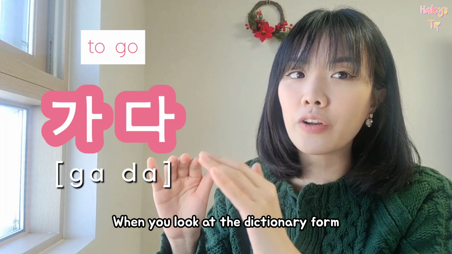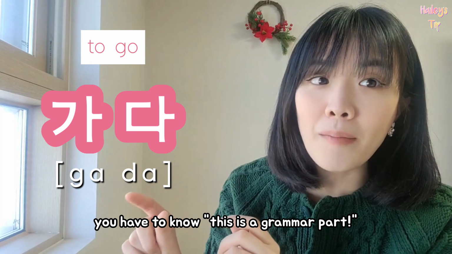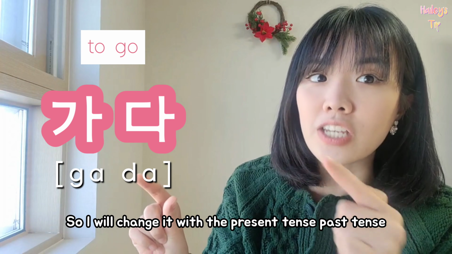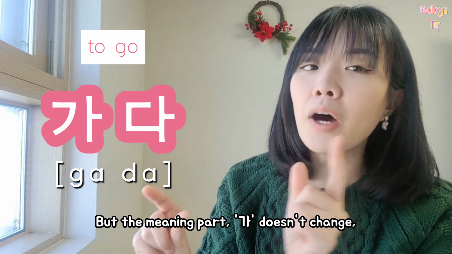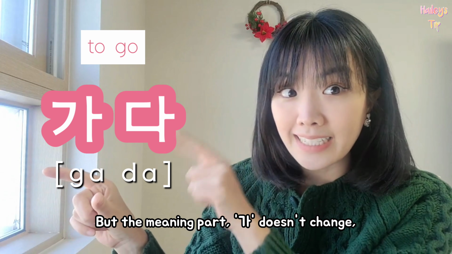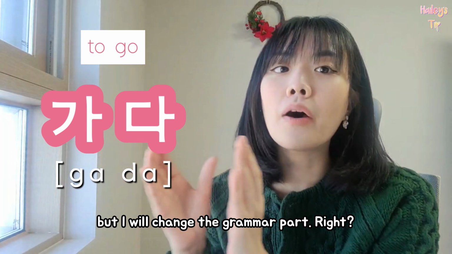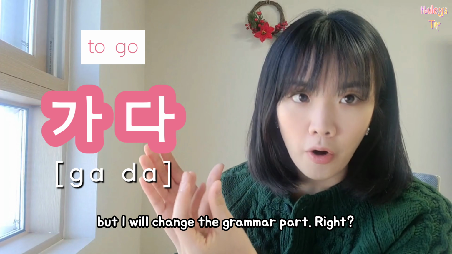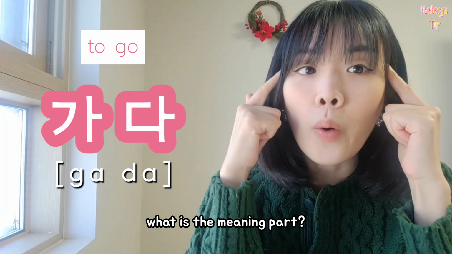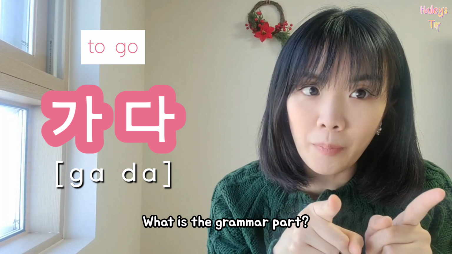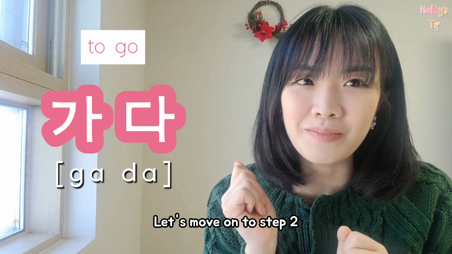When you look at the dictionary form of a verb or adjective, you have to know this is the grammar part. So I will change it with the present tense, past tense later. But the meaning part, 가, doesn't change. I will just keep this, but I will change the grammar part, right? So step 1 is to know what is the meaning part and what is the grammar part. Okay, you got it? Good. Let's move on to step 2.